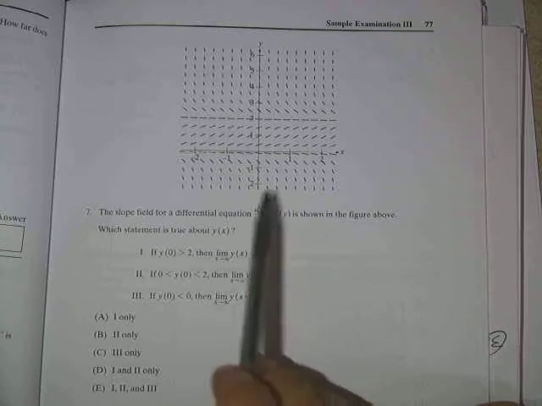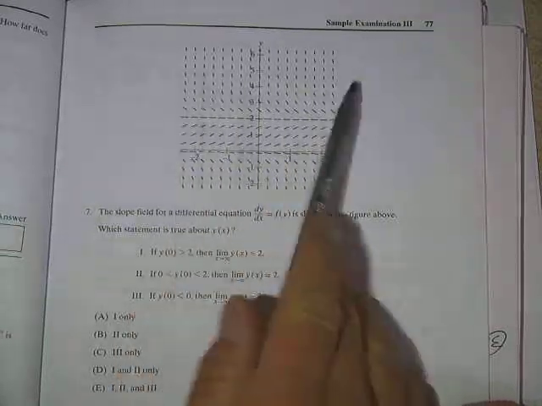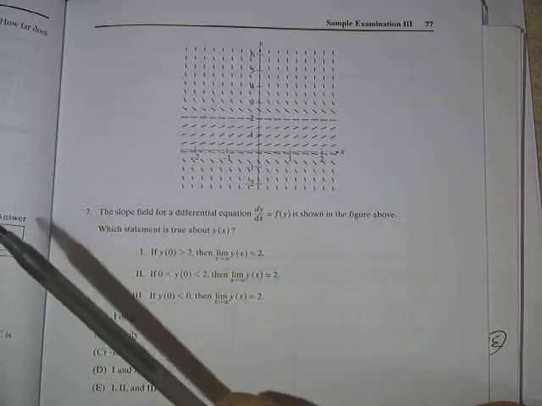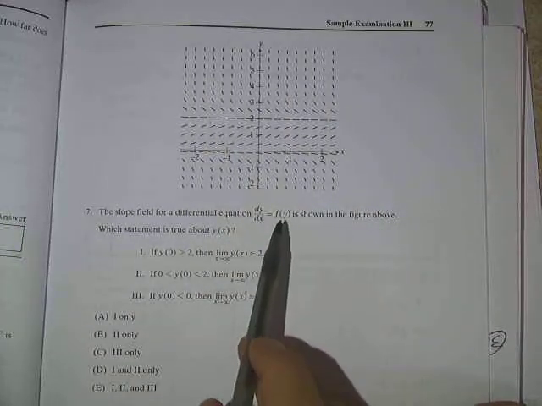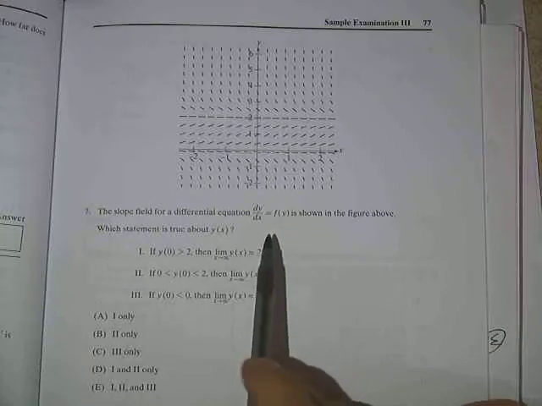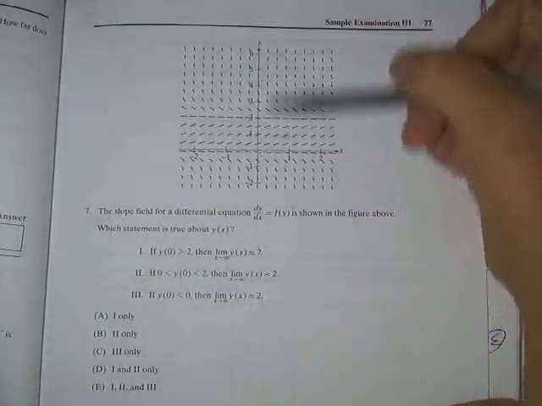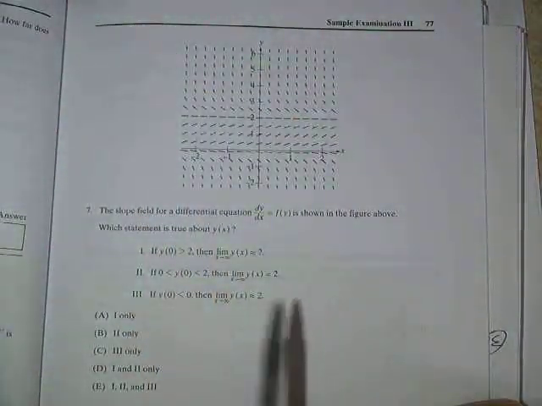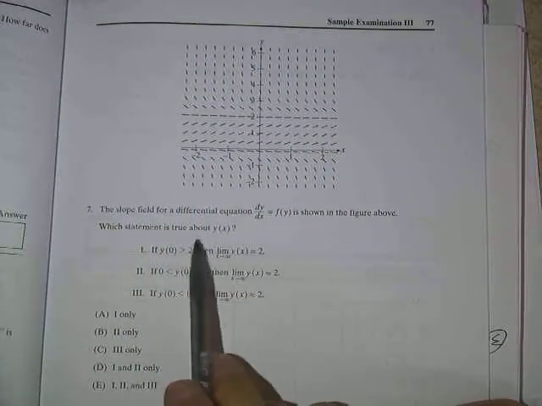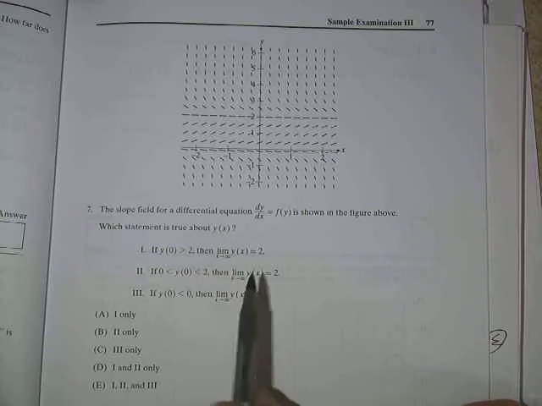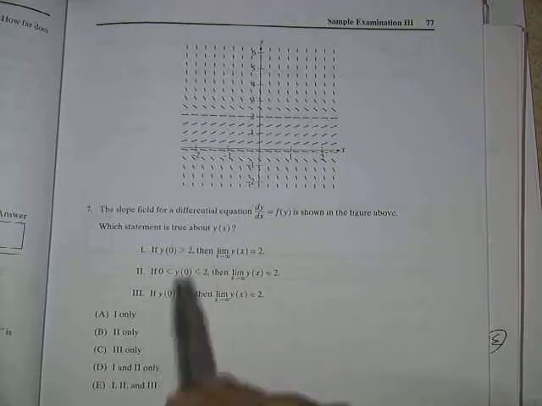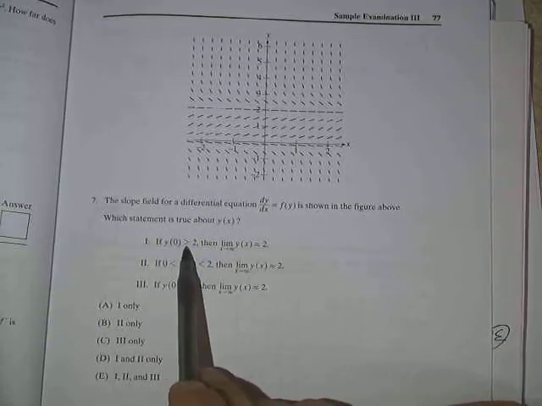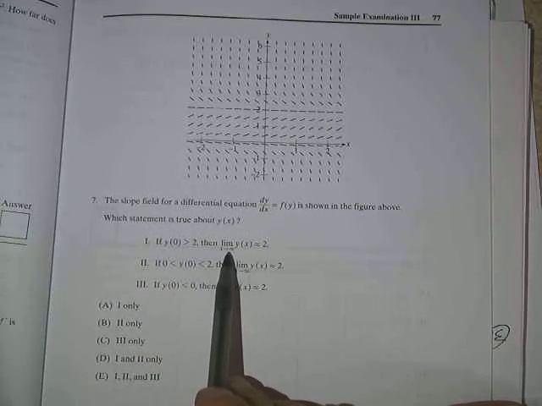And number 7, we have a slope field here, so take a look at the slope field. The differential equation is in y only, of course, because if you notice, the rows are all uniform. As we go down the rows, they have the same slope. So that's a feature of a differential equation that has y only. Remember, if it's x only, it would be the columns that are the same. And if it's in x and y, then they could be anything.